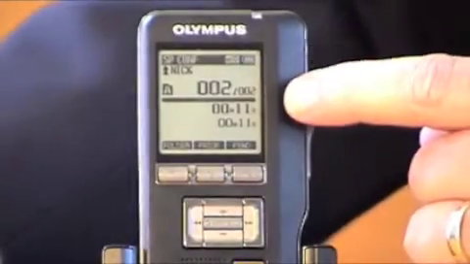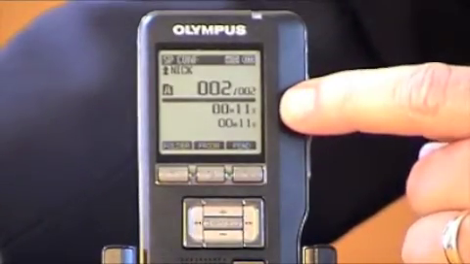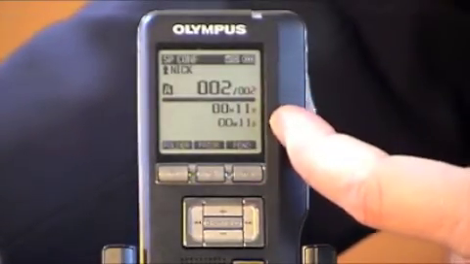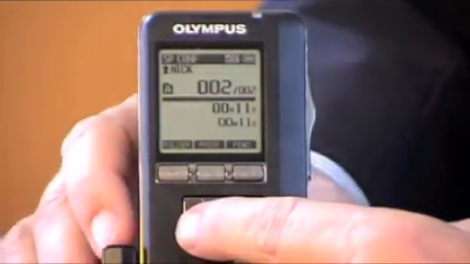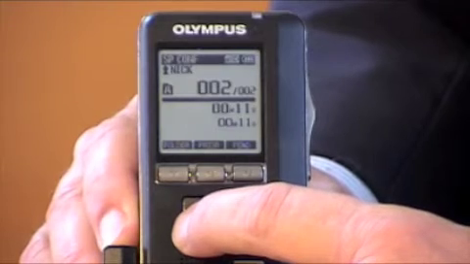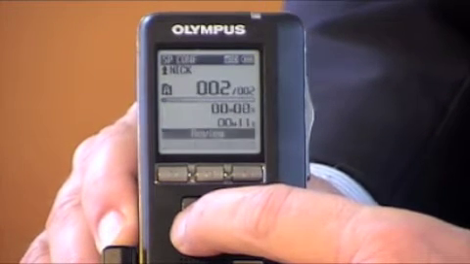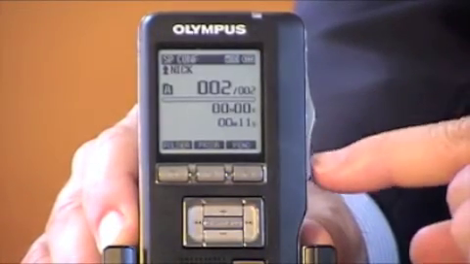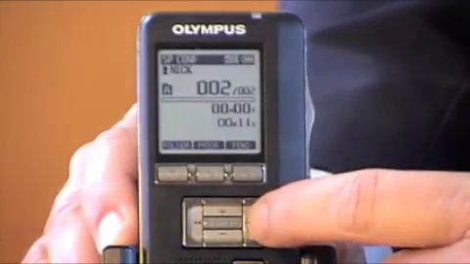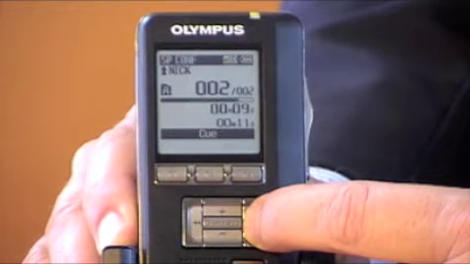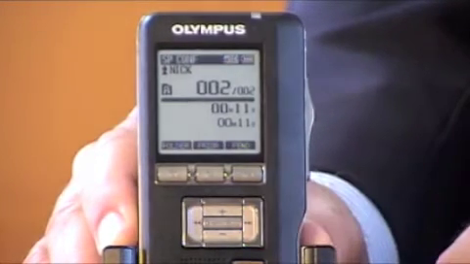Now you can see on the display that we're at the end of file number 2, 11 seconds, and the black bar is all the way across to the right. As we hold down the rewind button, we'll see that the black bar will move to the left, and we'll hear the little snippets of sound as we did when we used the review function on the slide switch. If we hold down the right fast forward button, we'll hear forward snippets of the recording.